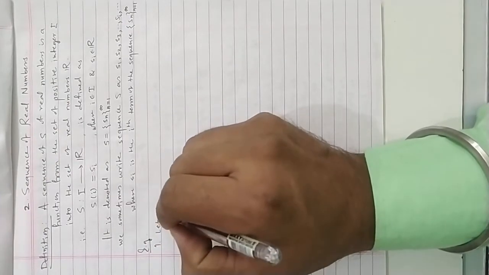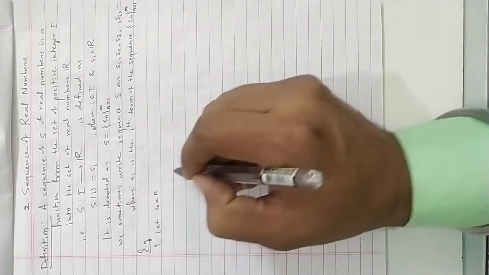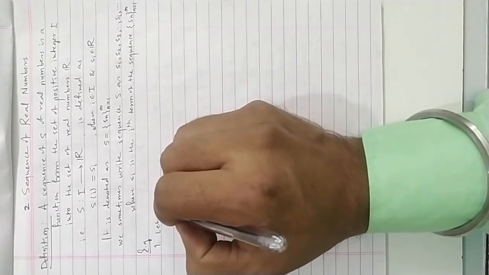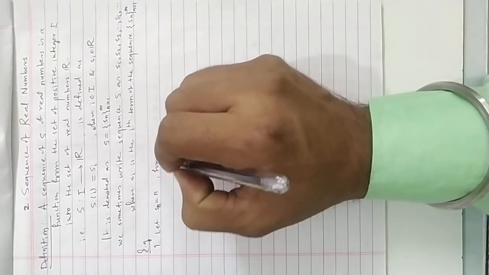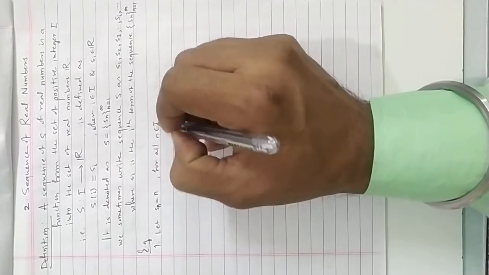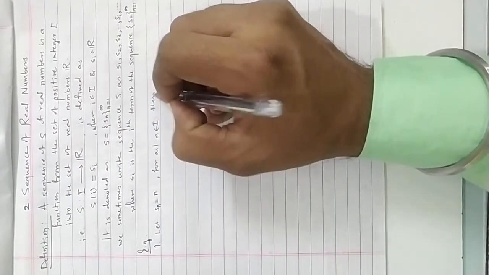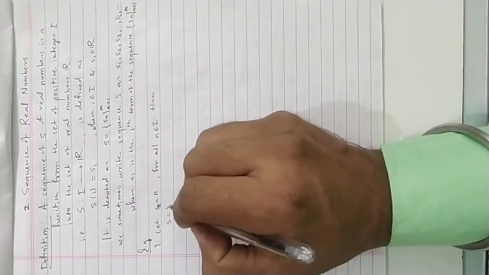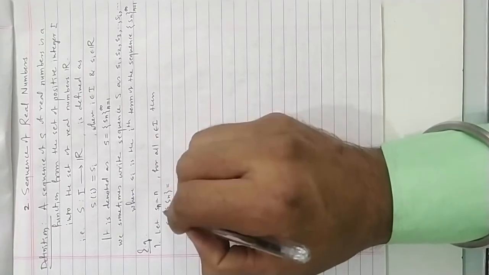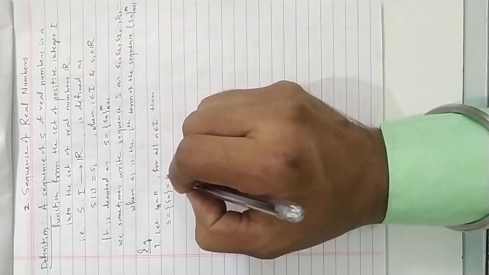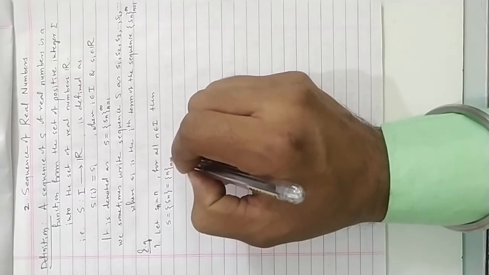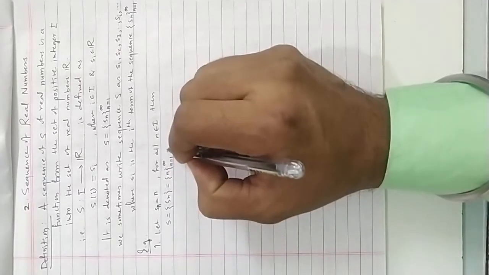Let the nth term Sn be n for all positive integers n. Then what can the sequence be if the nth term of the sequence is n, where n varies from 1 to infinity?